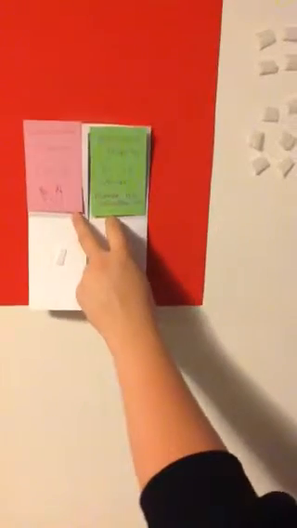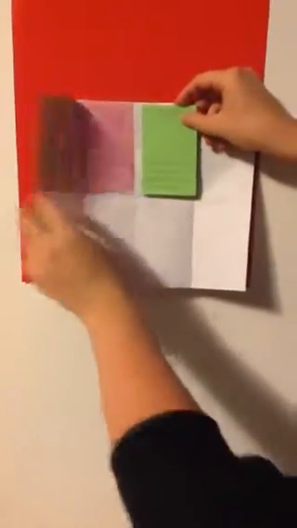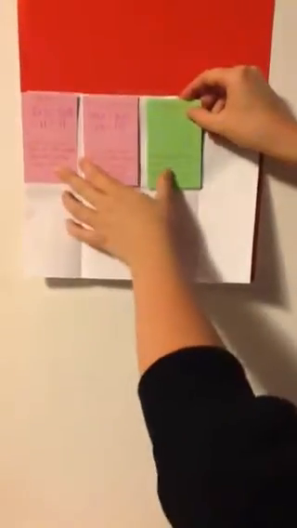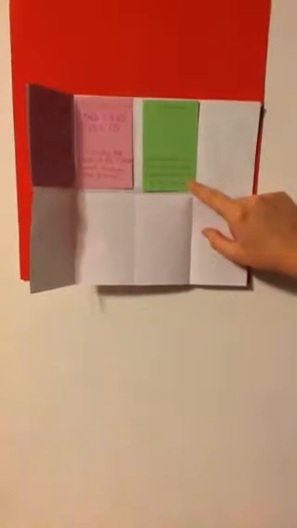Alright, so once you get that written down, open up the flap, and we're going to do the associative property of addition. So put it right beside the multiplication one and write addition and the definition. Whichever way we group the numbers, the sum is the same.